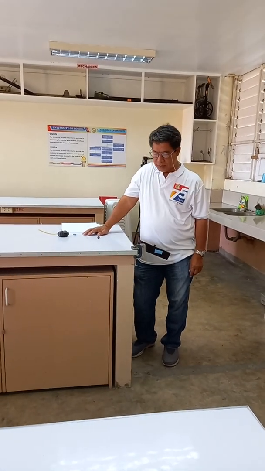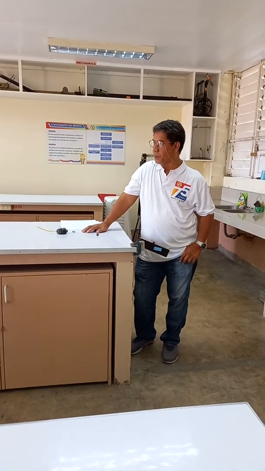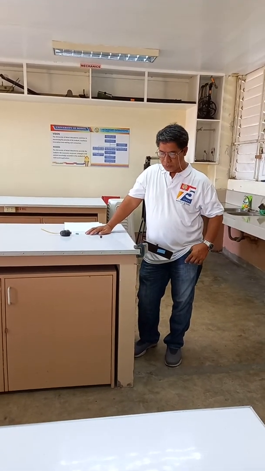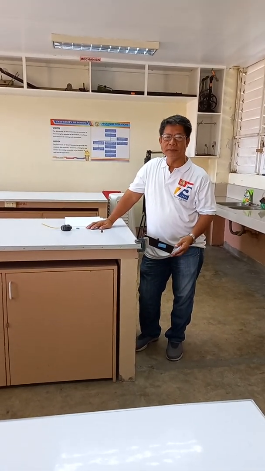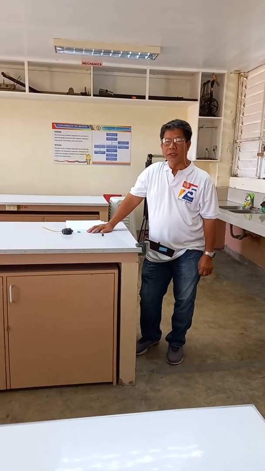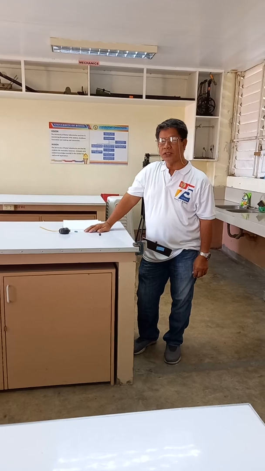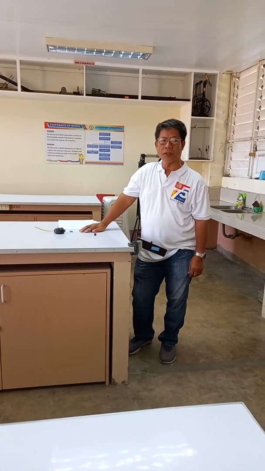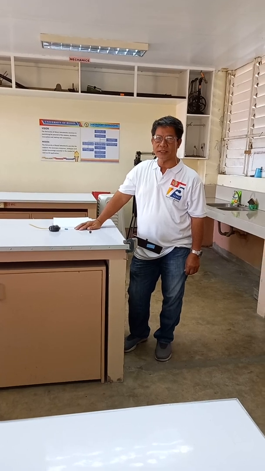Good day, class. So today our experiment is about projectile motion. So what is a projectile? Now a projectile is an object in motion given with an initial velocity and follows a path entirely due to the effect of gravity and air resistance.